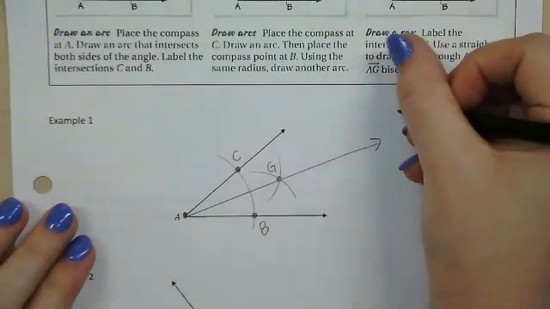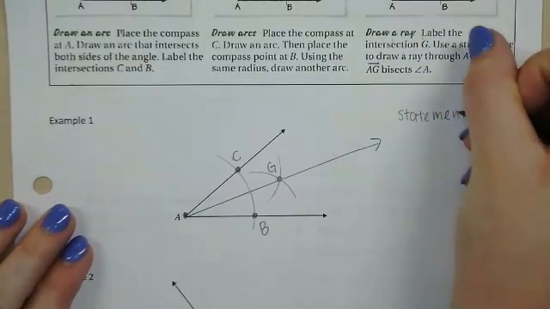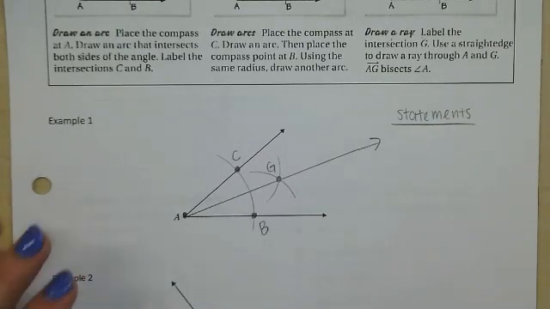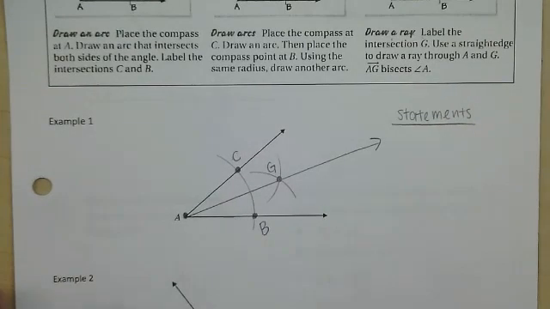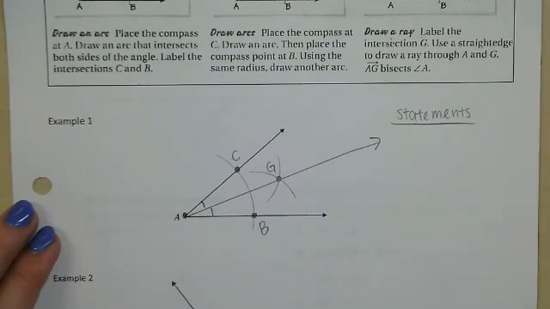All right, so I should be able to make a few different statements now about what I see here. First of all, we should know that these two angles here and here are congruent, right?